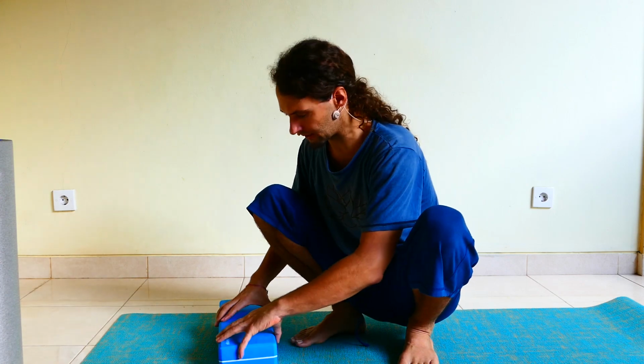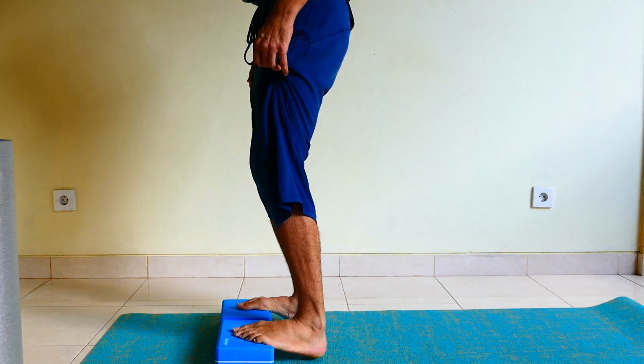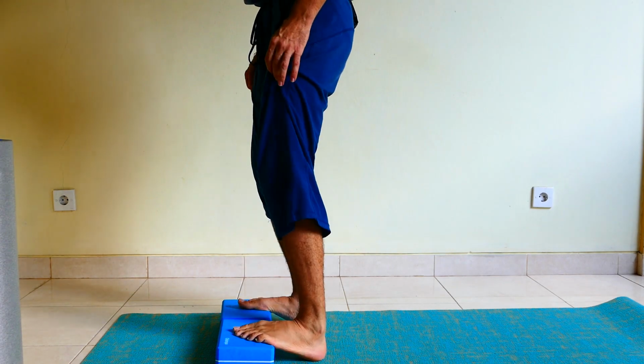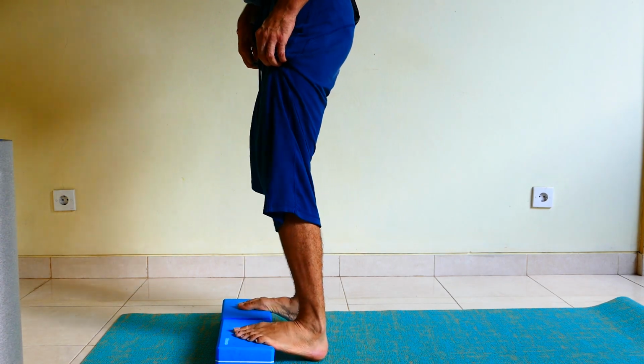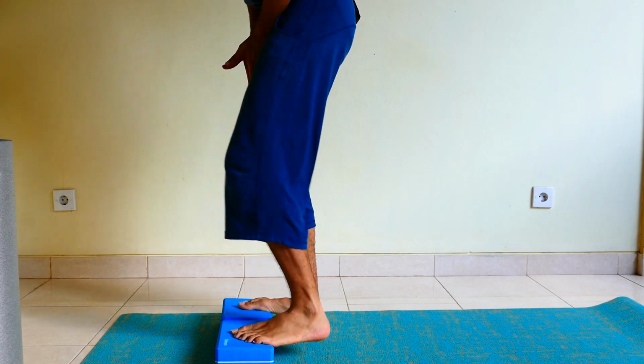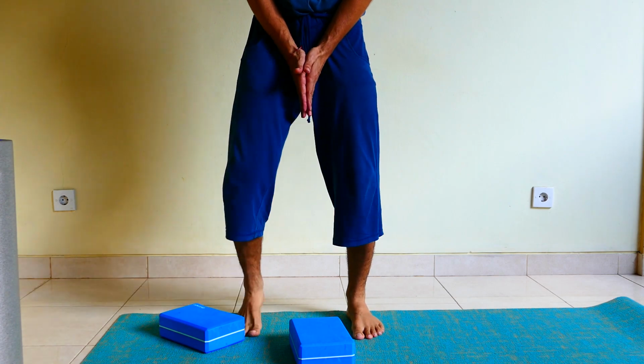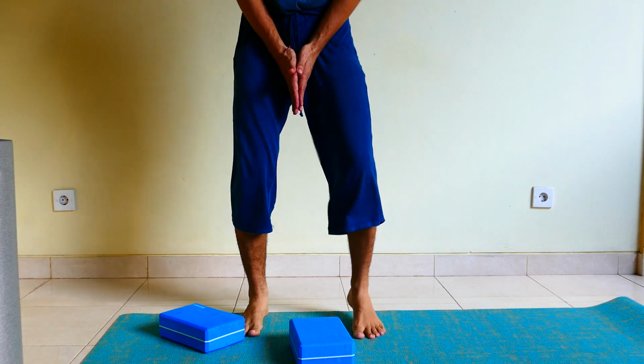So that's an interesting exercise to do. So once more, lifting the heel up. And again, the center of your body stays in the middle. You could also do it without blocks. I'm using the blocks to increase range of motion, like I said earlier.